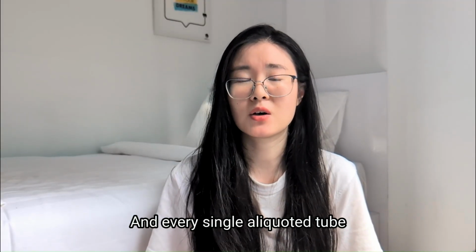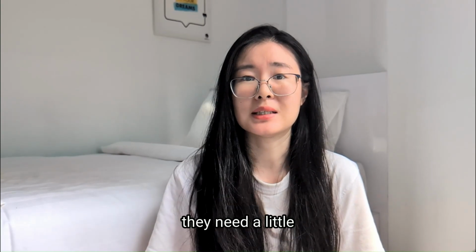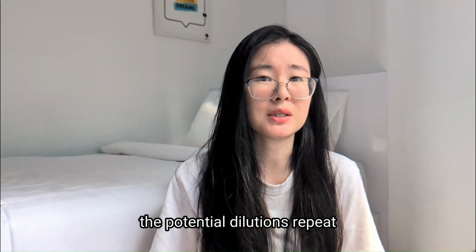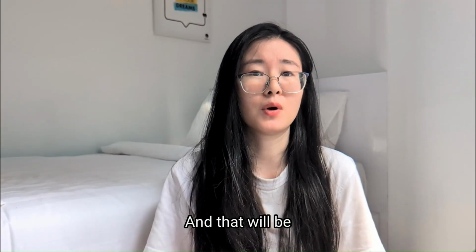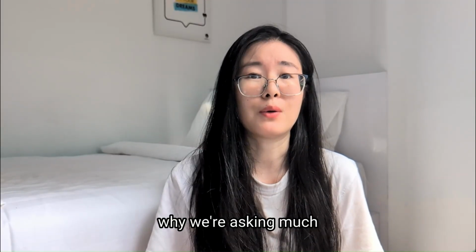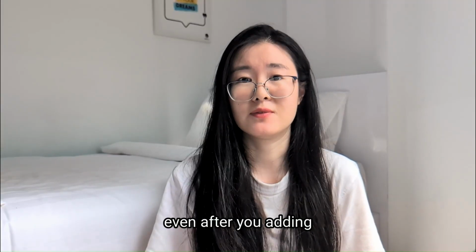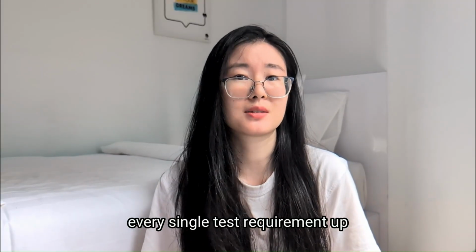And every single aliquoted tube needs a little bit of extra volume for potential dilutions, repeats, or dead space. That is another reason why we're asking for much more volume than what you see on the test catalog, even after adding every single test requirement up.